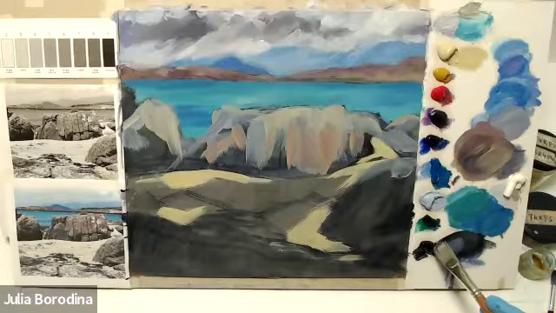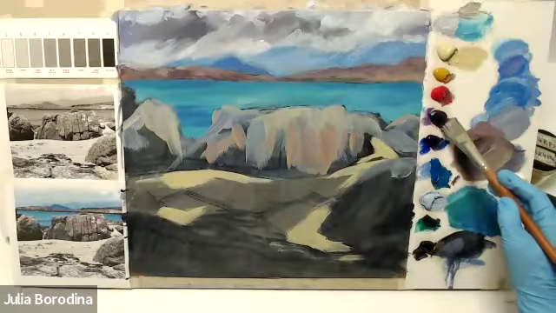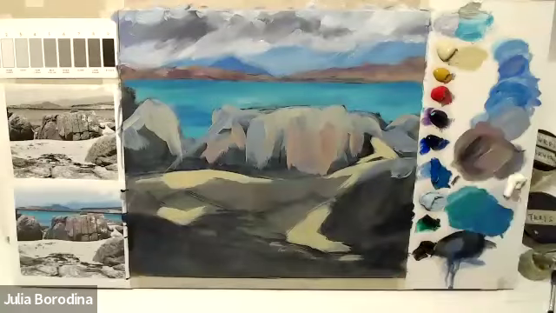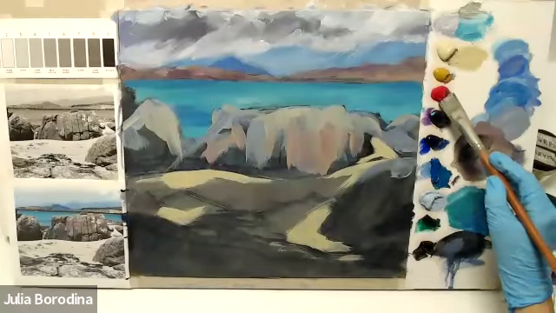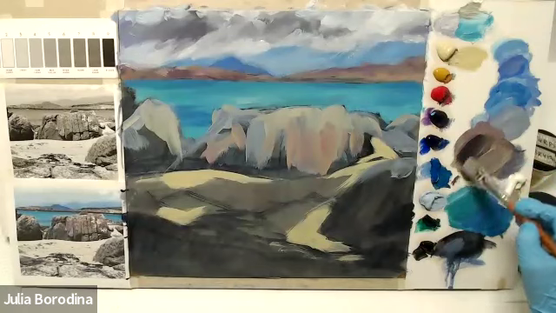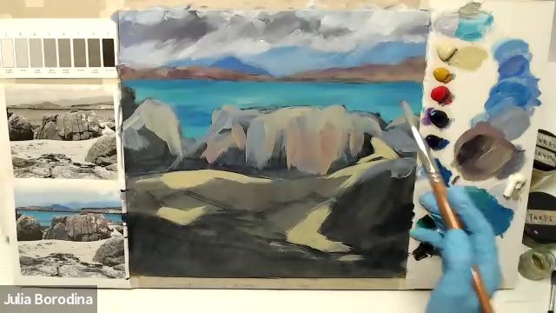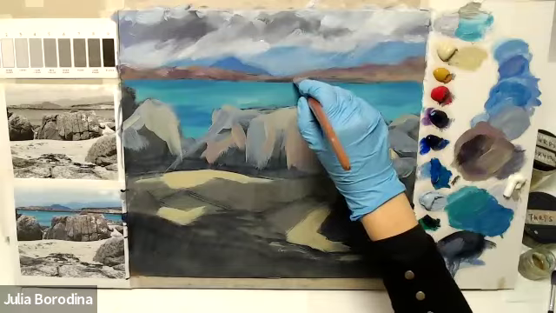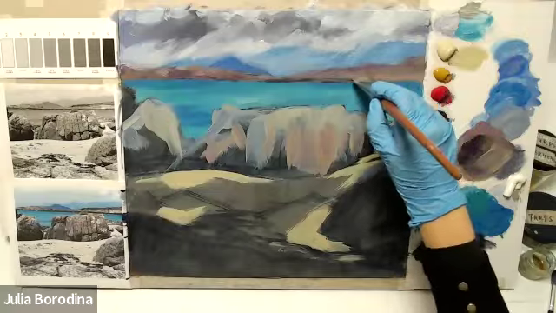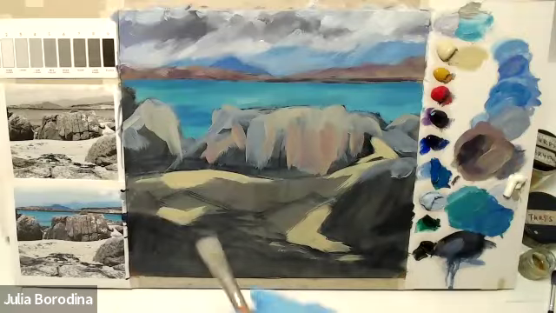I wanted to add a little more darker line at the base of those darker rocks. So I'm going to use a bit of Payne's grey, a bit of violet again, just more concentrated, a bit more rose madder. I painted that darker line more or less in places, so let's just bring some of it back.